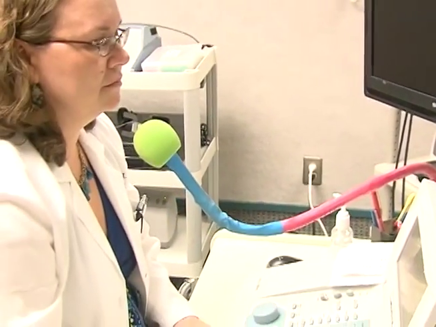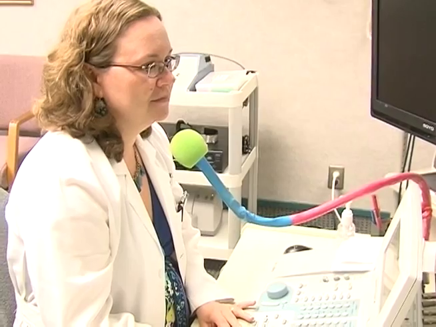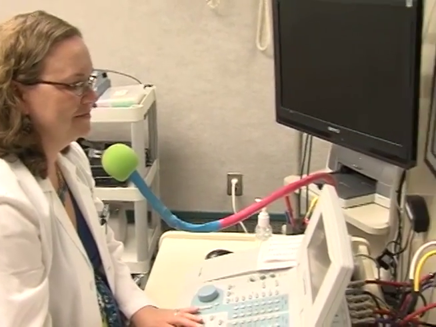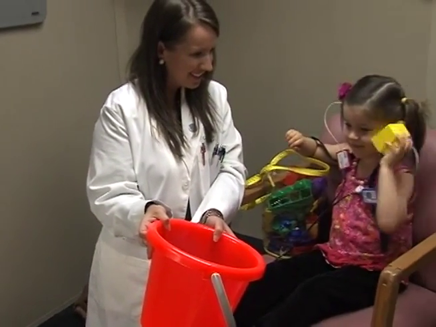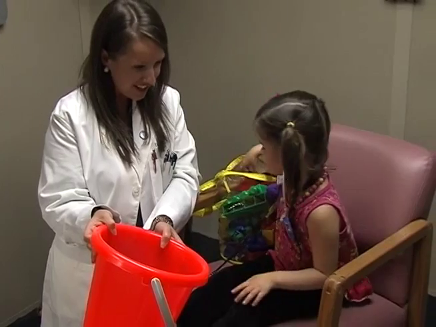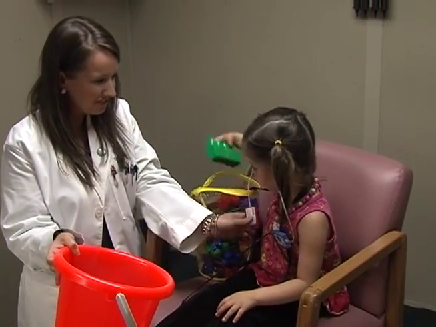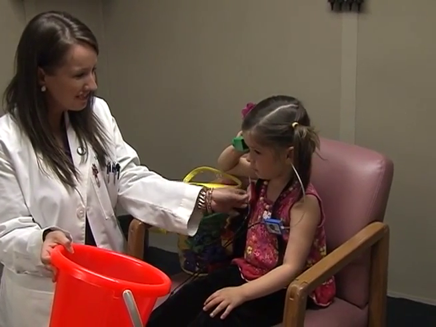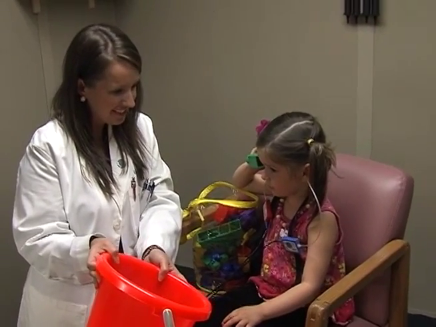And of course, she's running the equipment, and she's putting sounds in the child's ear at different frequencies and different volume levels. And every time she hears it, the child will respond. And when she responds, this is what's called play audiometry. She would simply drop the block into the bucket. We do that with what's called air conduction testing.